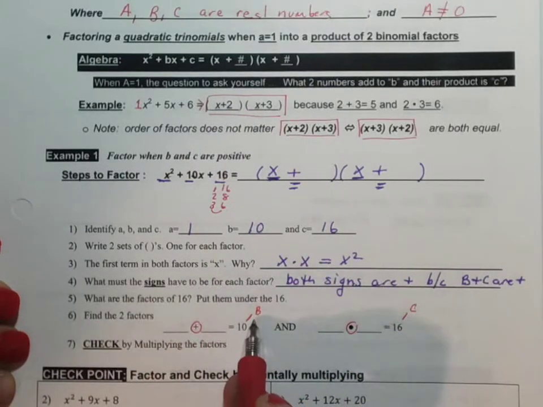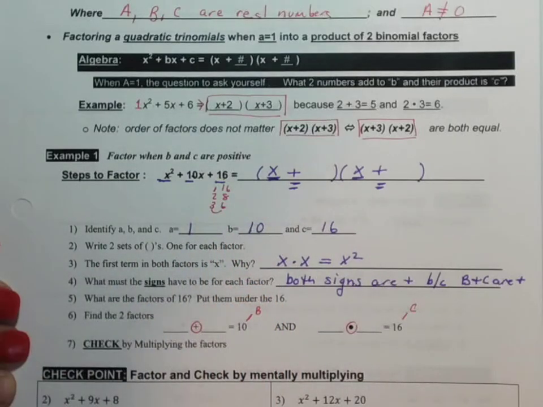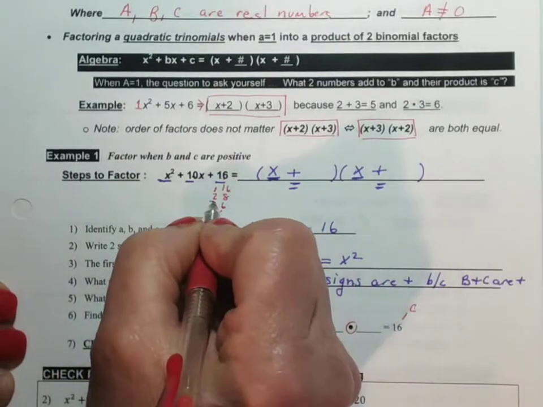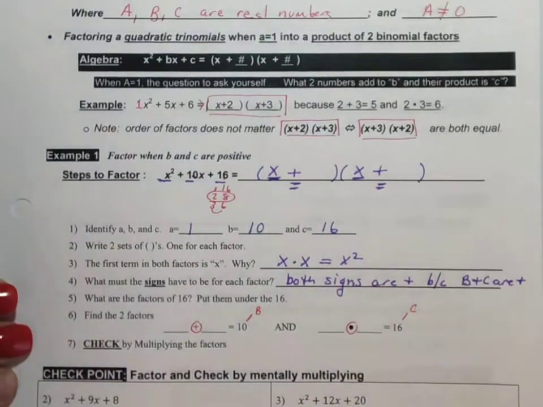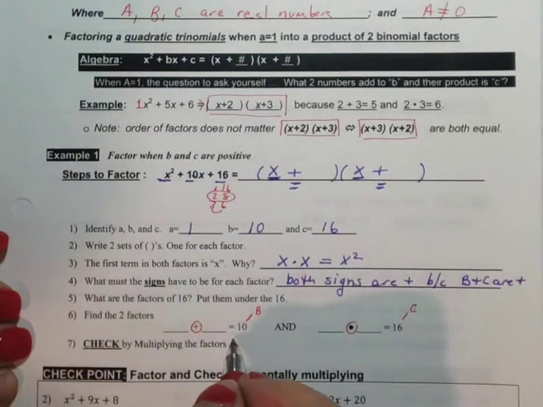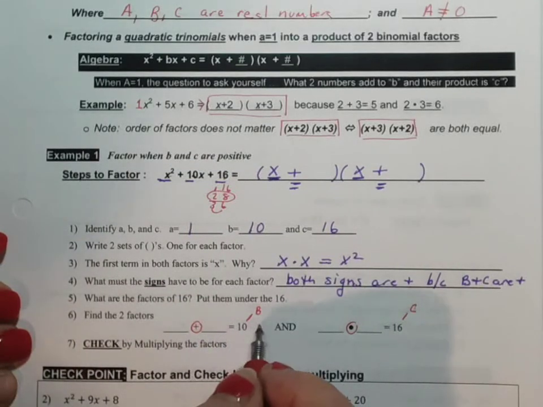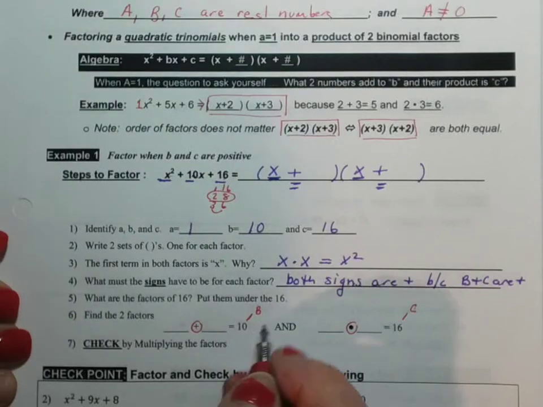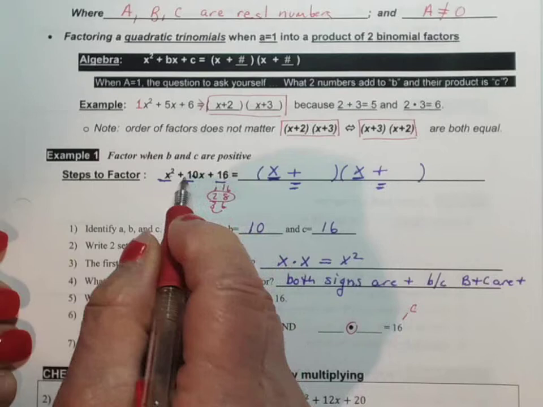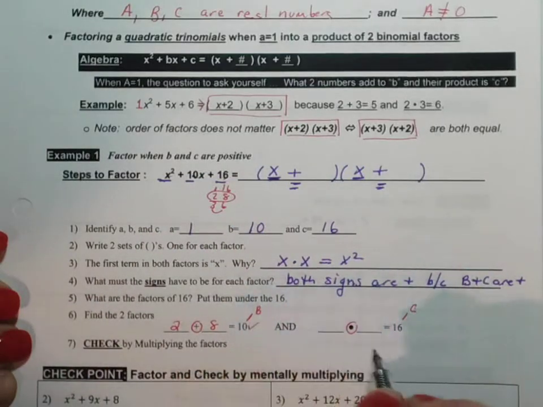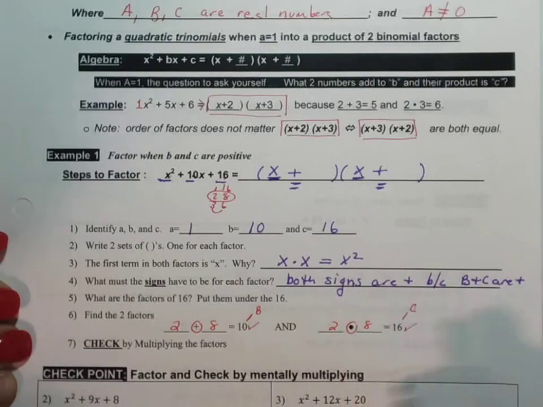We know it has to be one of these combinations, and 2 plus 8 gives me 10, and 2 times 8 gives me 16.